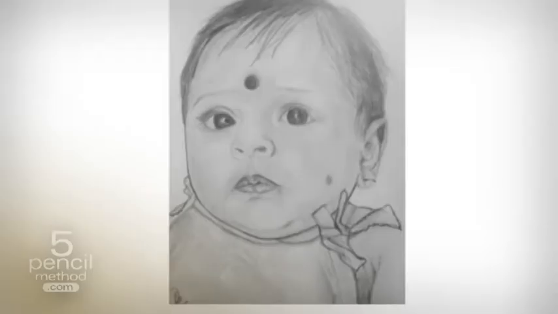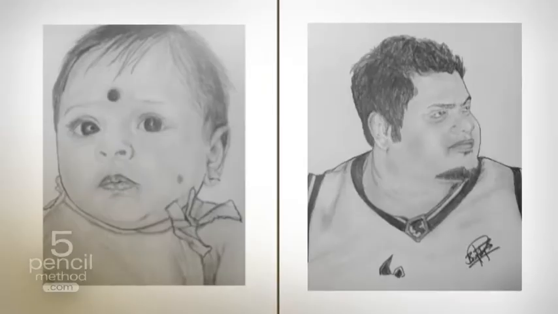And there are just some wonderful things about your pictures. I think you're so close to doing anything you want. And in relationship to the Five Pencil Method, let me go ahead and again point out a couple things.